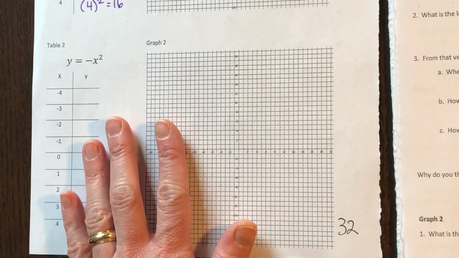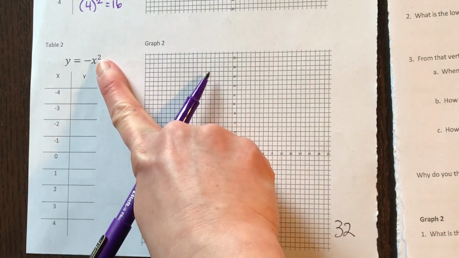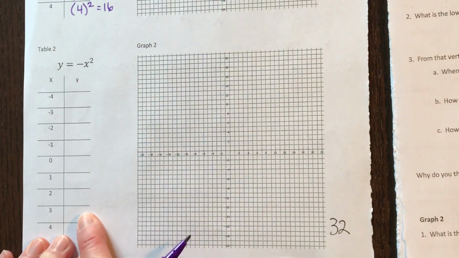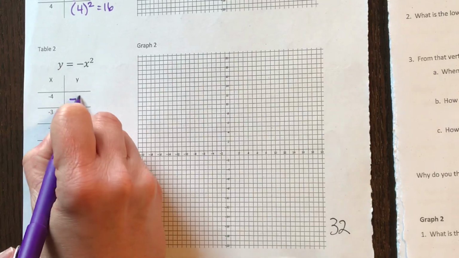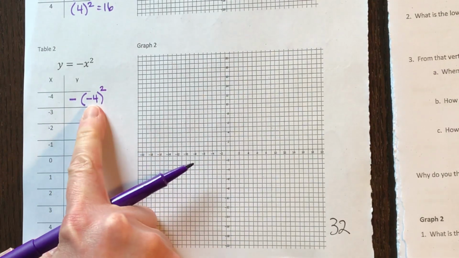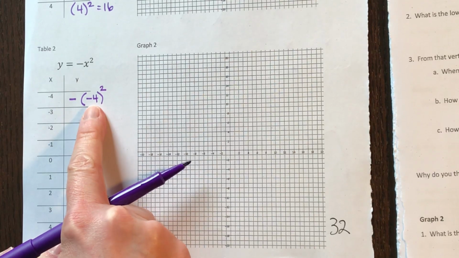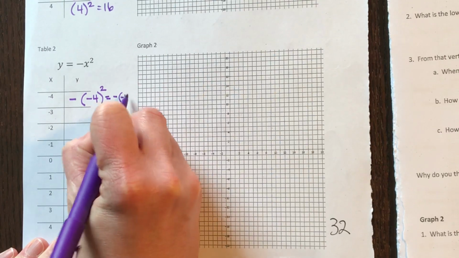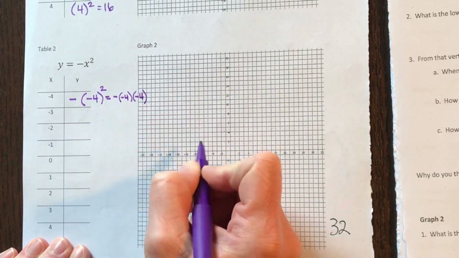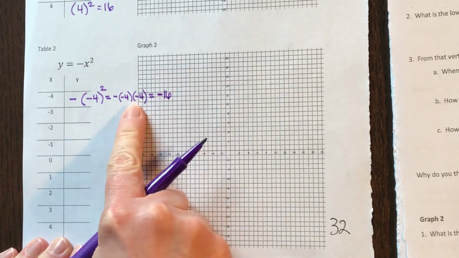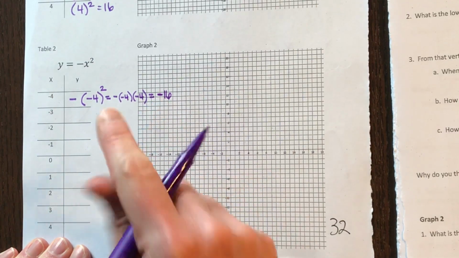Now what I'm going to do is go back over to this picture here for table 2, and I'm going to do the graph, but this time opposite of x squared. So how you're going to type this into your calculator is going to look like this. You're going to take the opposite of the number in parentheses -4 and then square it. If you type that in exactly like you see on the calculator, this is going to be opposite of -4 times -4, which is going to give you -16. 3 negatives end up giving you a negative.